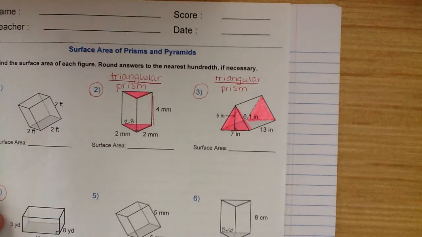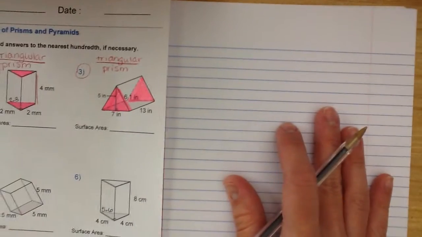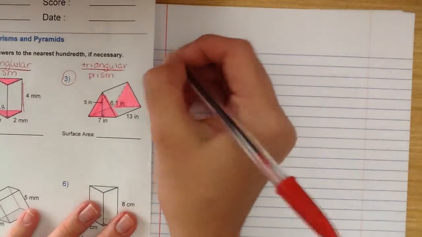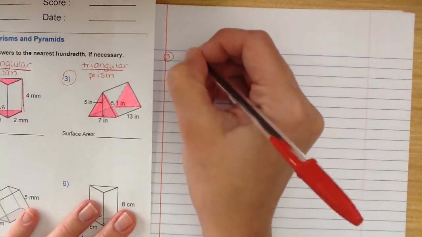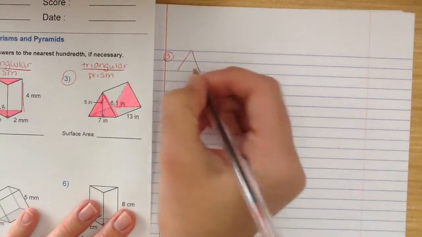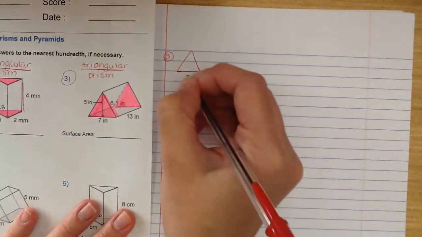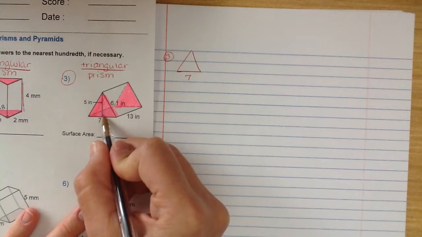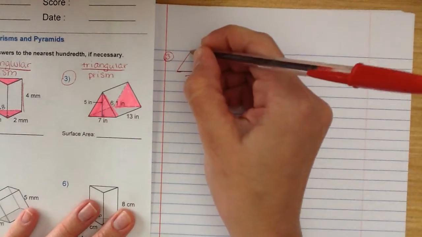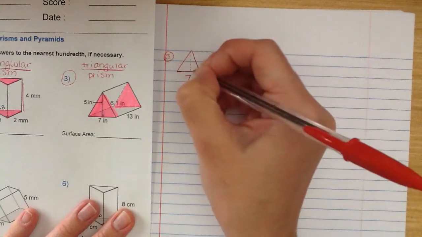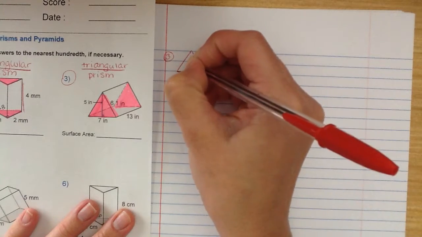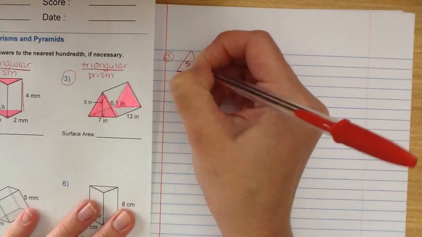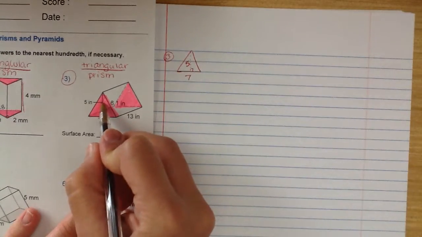Now step 2 is to redraw the base with all the needed numbers. Let's go ahead and have it like this. So here's my triangle. The base is 7. Look how it has a little right angle right here. That is pointing out the height of the triangle, which is 5. So this line is 5. See how there's a little arrow pointing to it?